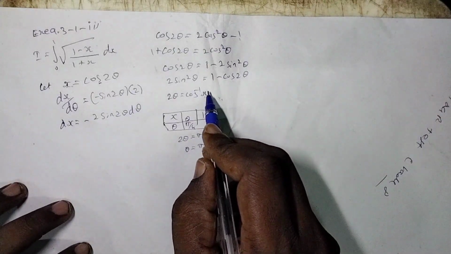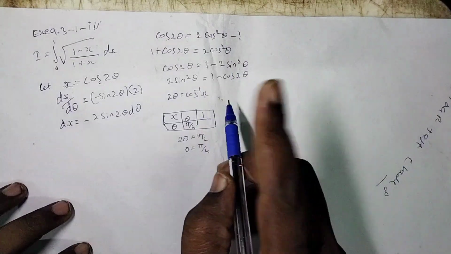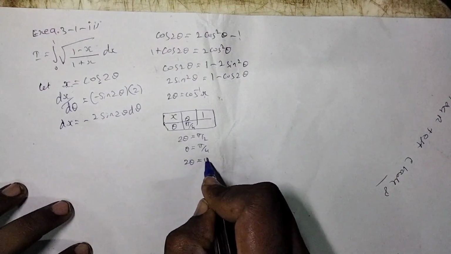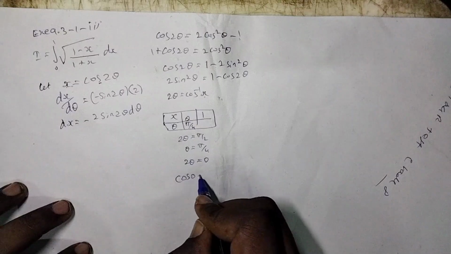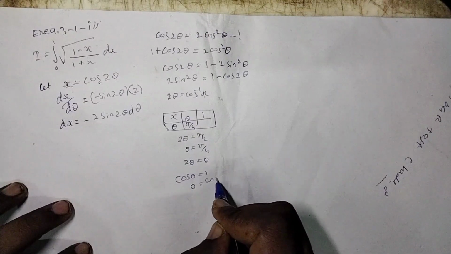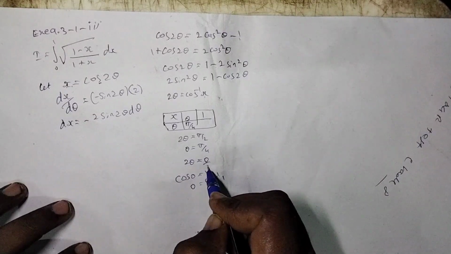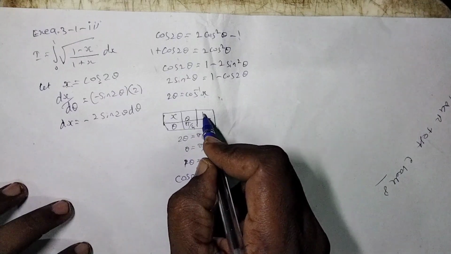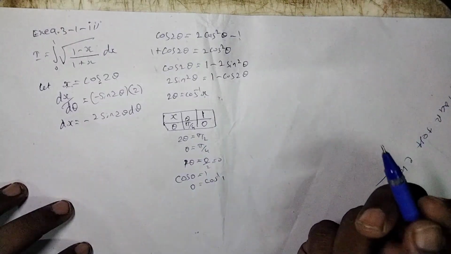For the upper limit, when x is 1, cos 0 is 1, so 2 theta equals cos inverse of 1, which is 0. Divided by 2 it is also 0. So when the upper limit of x is 1, theta becomes 0.